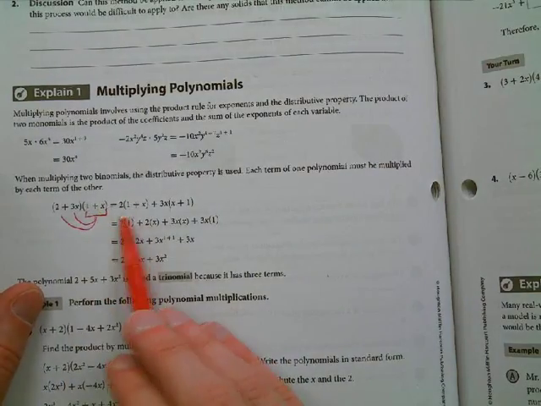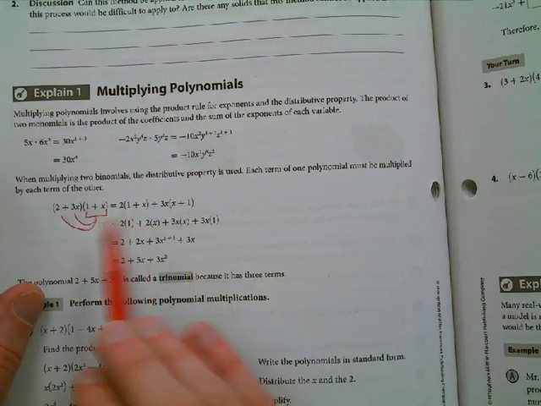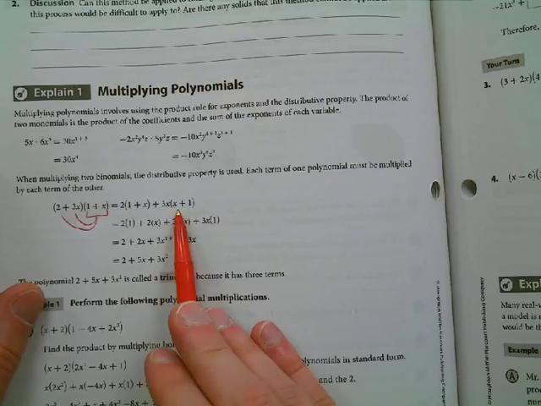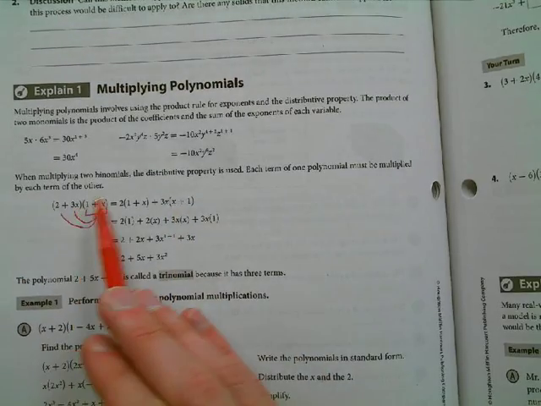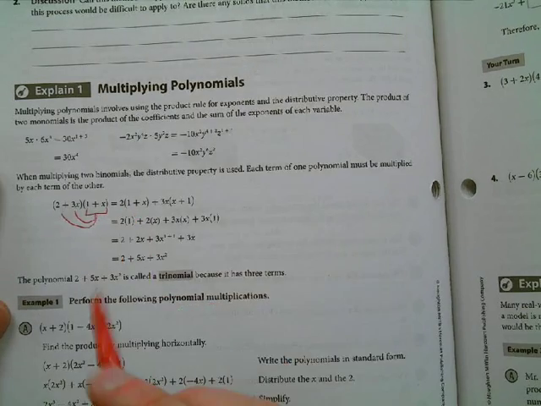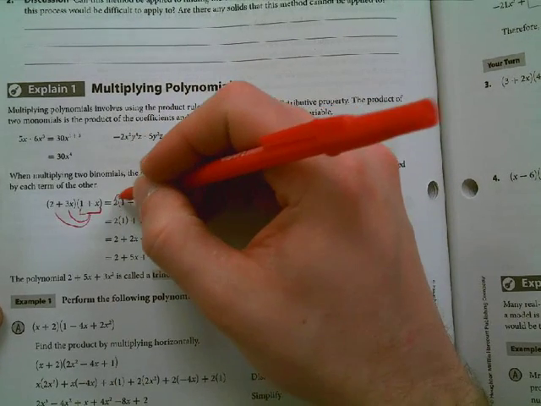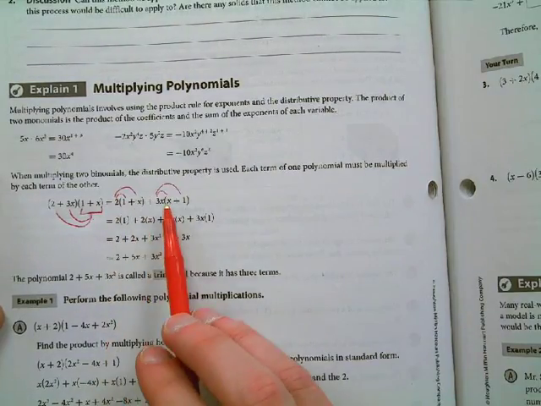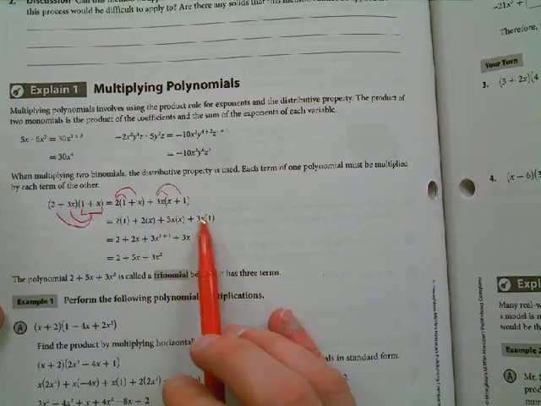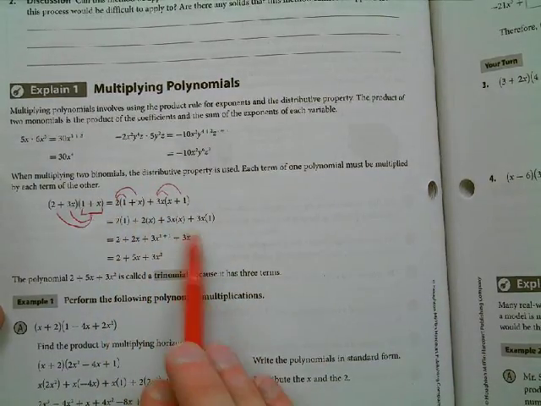And then we can distribute one more time, right? Because there's a 2 in front of parentheses here, so we can distribute one more time. We get 2 times 1, 2 times x, 3 times x, and then 3 times x times 1. And then you multiply and combine like terms. And you get 2 plus 5x plus 3x squared. In other words, that's not in descending order, but that's the idea. Okay, so these two binomials multiplied give us a trinomial.